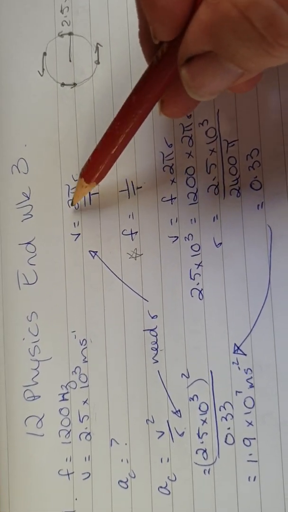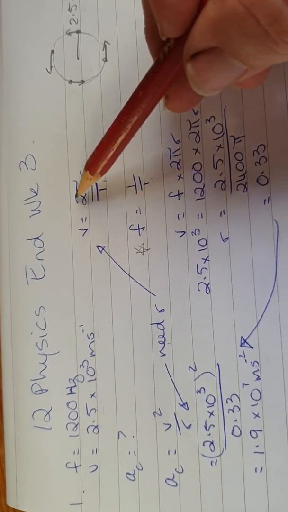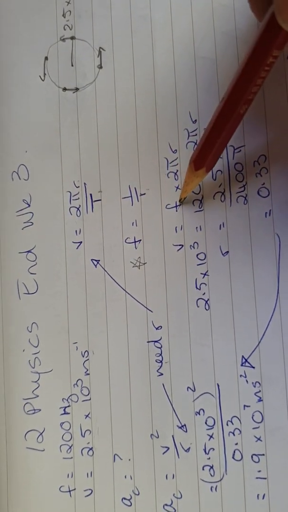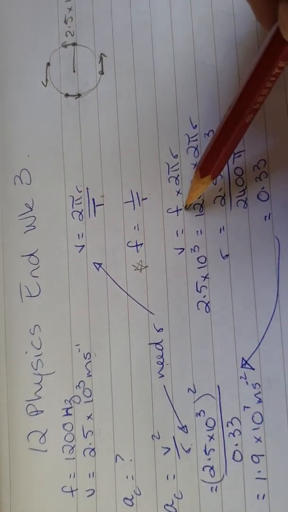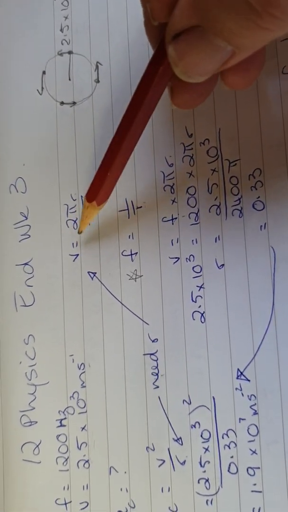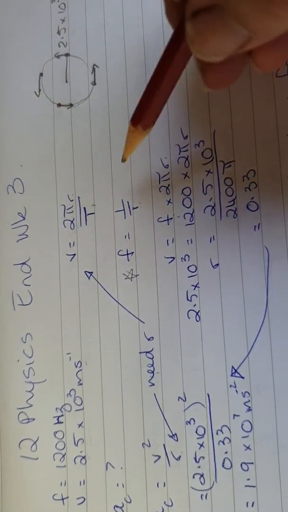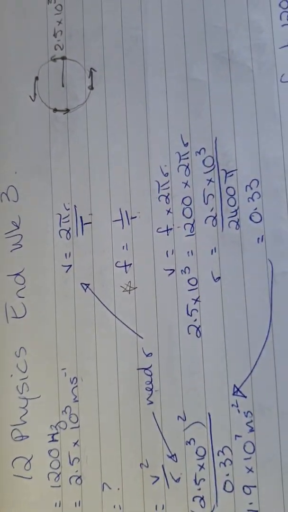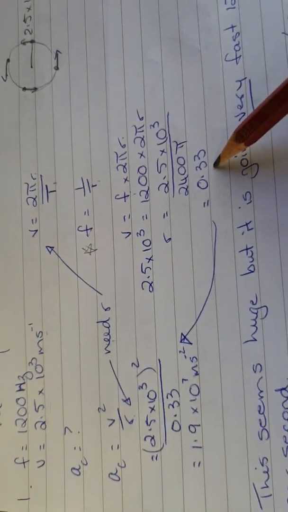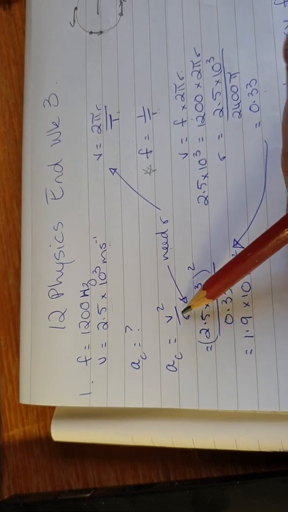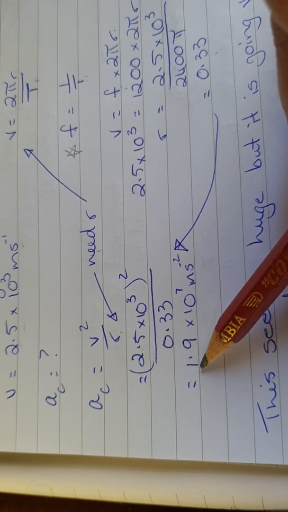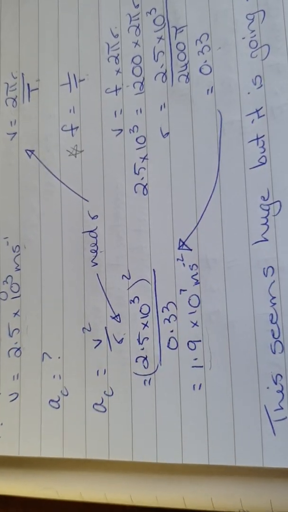So I could rearrange that formula to be 1 on T times 2 pi r. Or I've substituted in frequency is 1 on T. Frequency times 2 pi r. So I put the 1 on T in front and then I changed it to f. I could have left 1 on T out the front there, it wouldn't have mattered. I substitute in, I've got my radius now. That will be in meters. Put that back into this formula that I wanted to work with in the first place, and I get the acceleration is 1.9 by 10 to the negative 7.